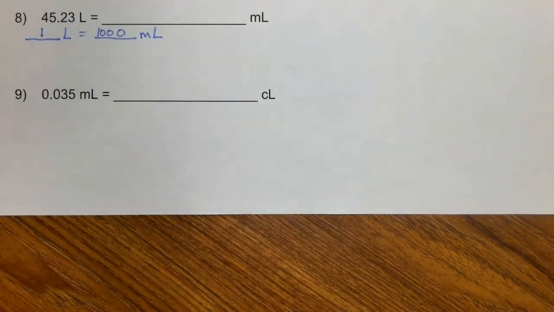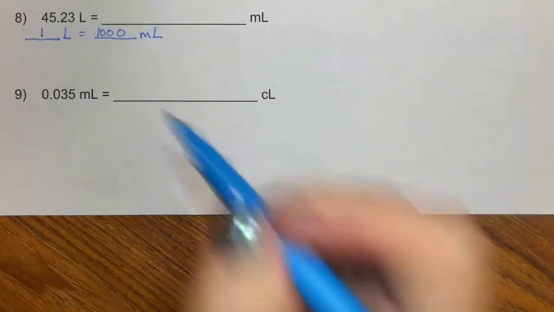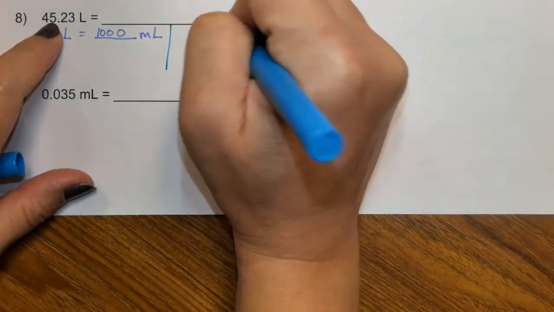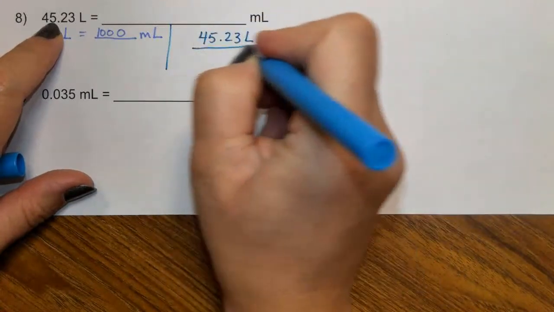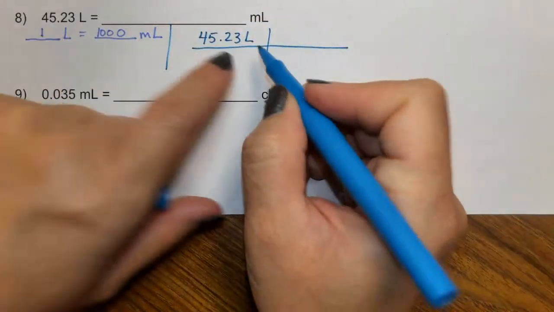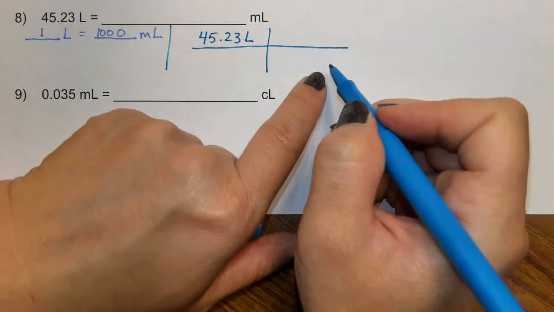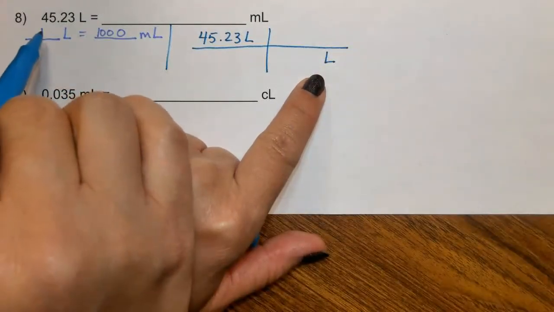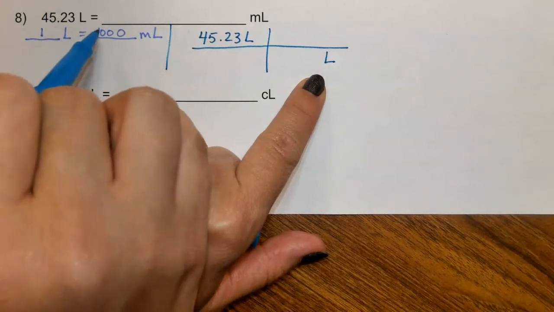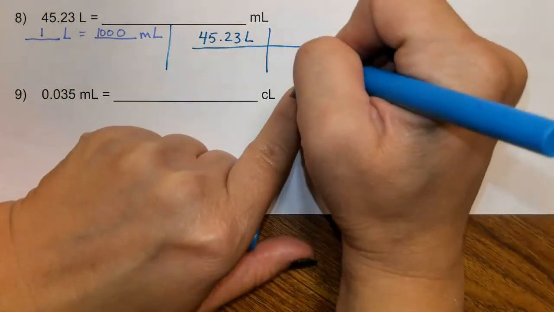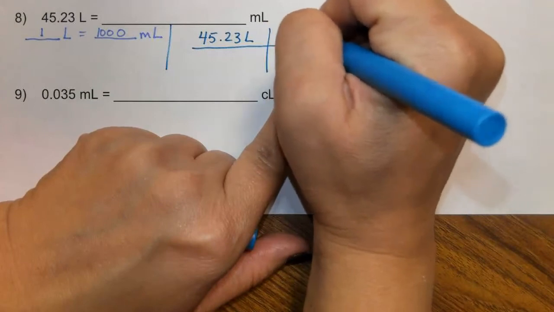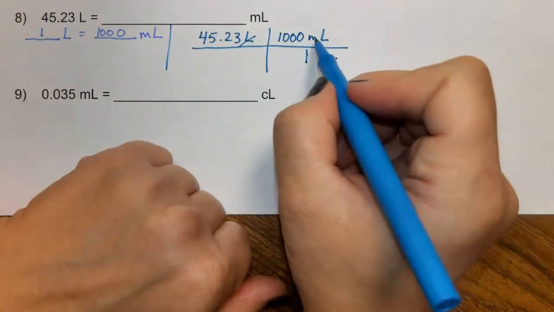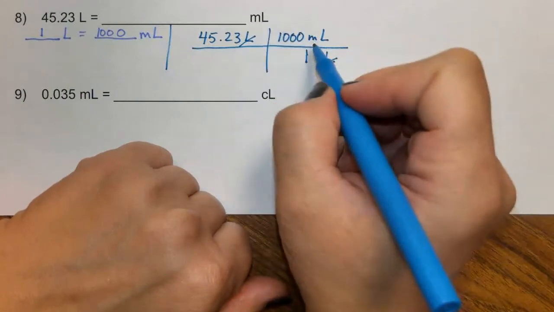1,000. And now we can set up our dimensional analysis by placing our given value, 45.23 liters. Draw your crossbar. I want liters to cancel, so I'm going to put liters at the bottom of this step. Now I can use this conversion factor. 1 liter equals 1,000 milliliters. Liters cancel. We are left with milliliter, which is what I want my final answer to be.